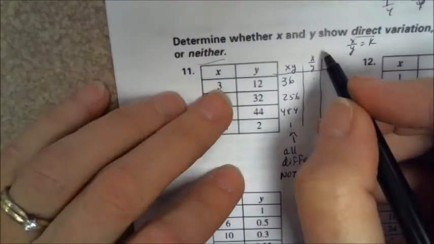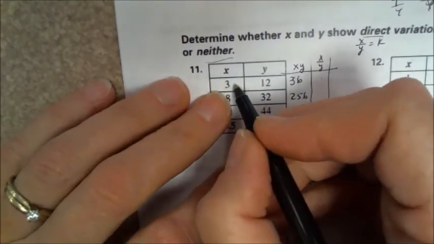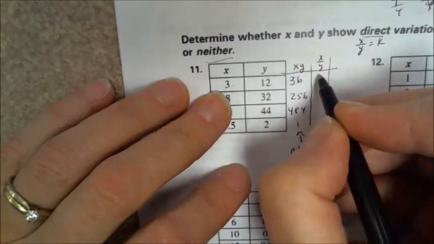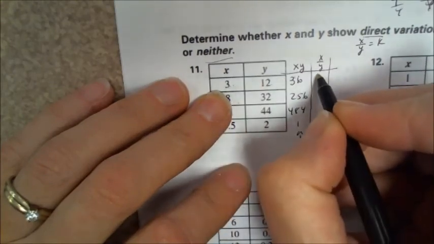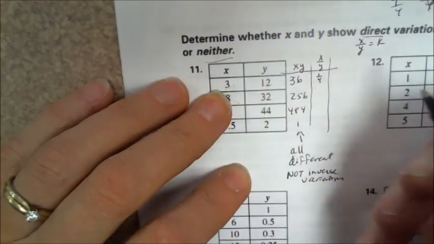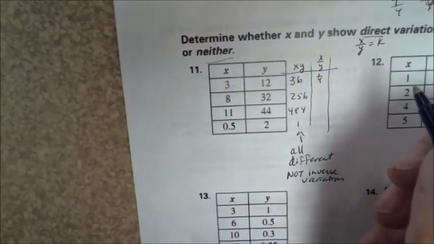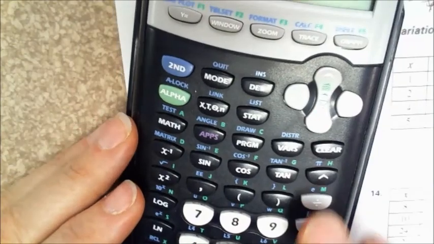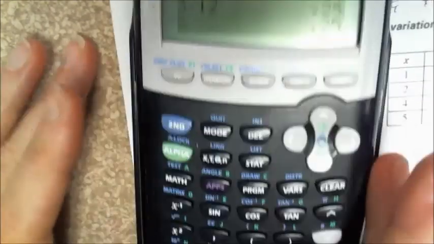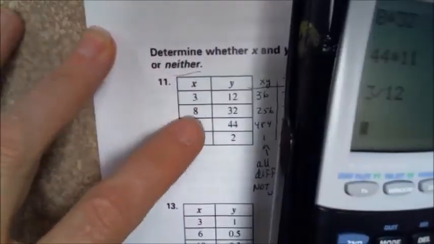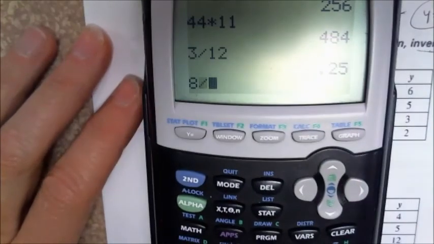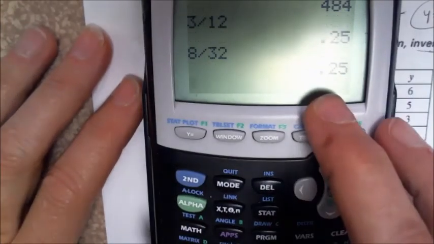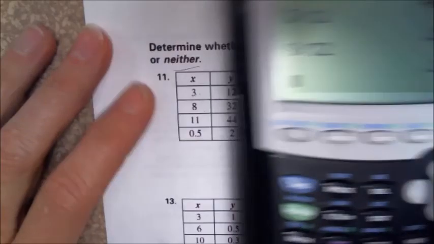Now let's see what x divided by y is. Well, 3 divided by 12 is the same thing as 1/4, or 0.25, if you put 3/12 in your calculator. The next one is 8/32. Oh, 8/32 is also a fourth.